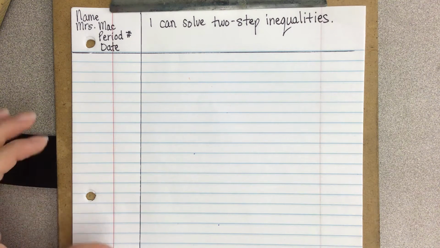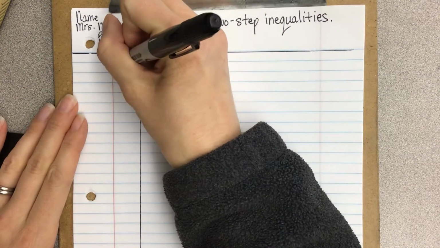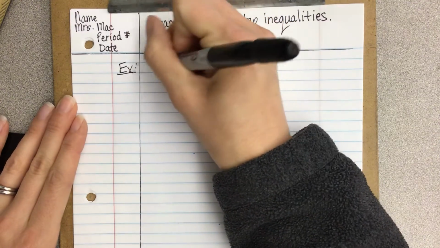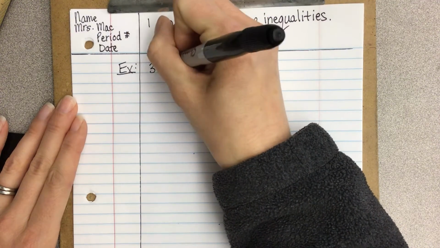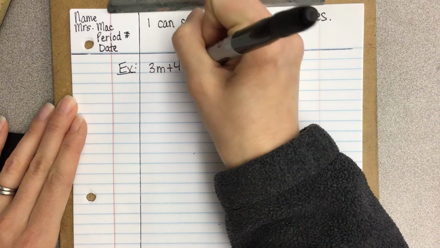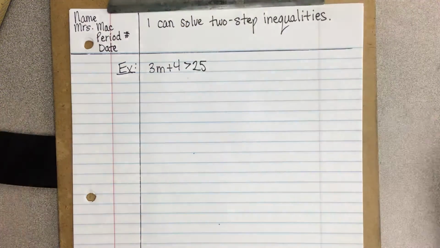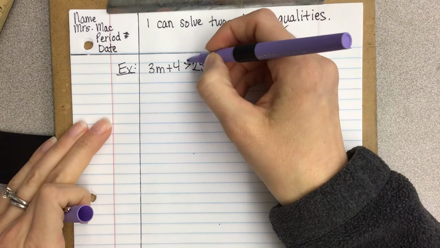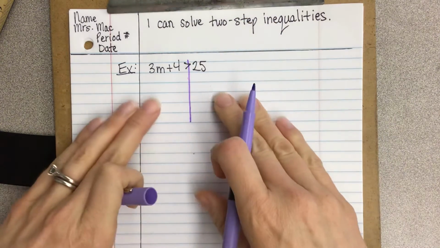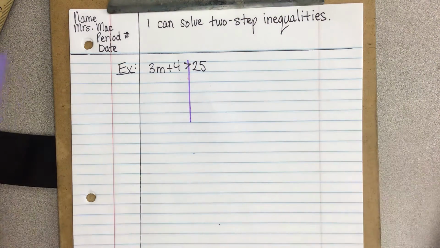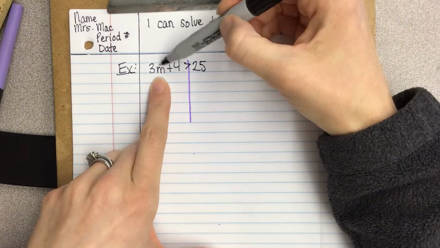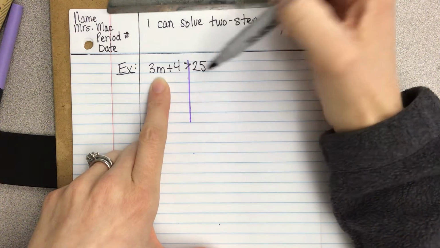Okay. Let's start with a pretty straightforward example. Okay. We're going to solve this the exact same way that we do the two-step equation. So I'm going to start with my balance line. What happens to one side of the inequality has to happen to both sides. I'm going to locate my variable. Now there are two things happening. You're multiplying by 3 and you're adding 4.